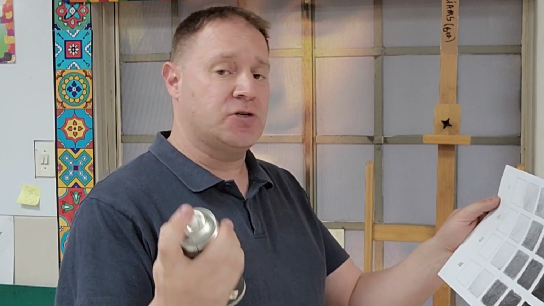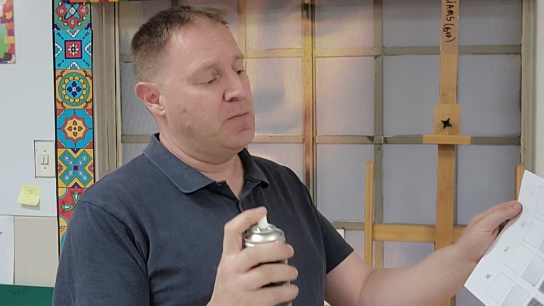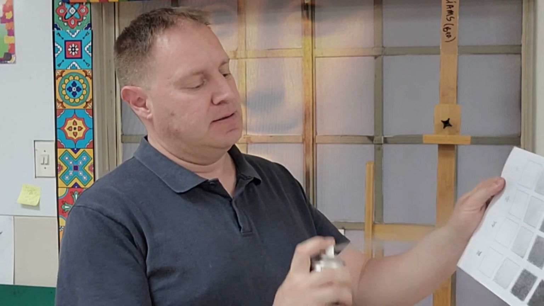When you're using fixative, try not to use too much of it. You're going to use the fixative around about 10 centimeters from your page, and all you need is a light spray to fix it. And that's all you're going to need to fix your drawing.